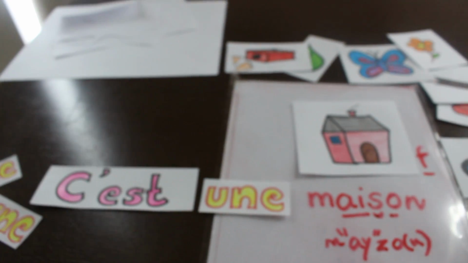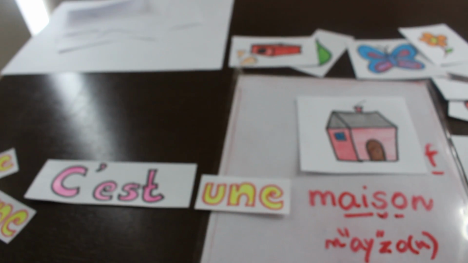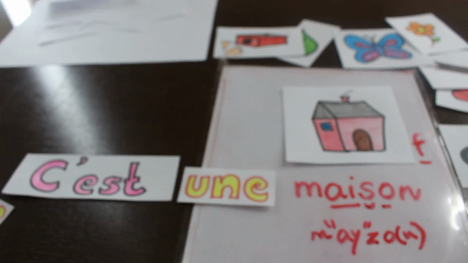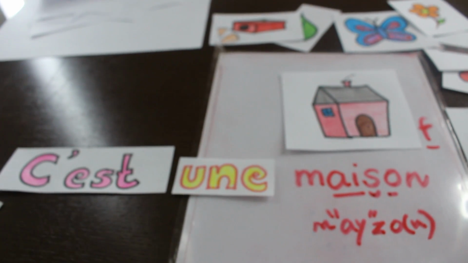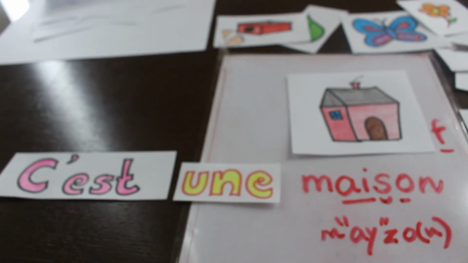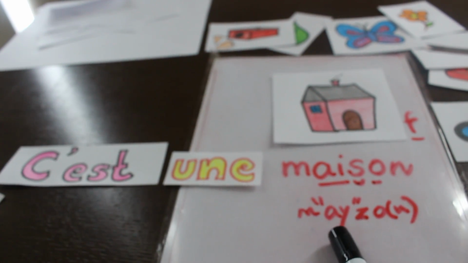So our whole sentence becomes this: c'est une maison. Alright, you are basically telling me that this is a house. C'est une maison.